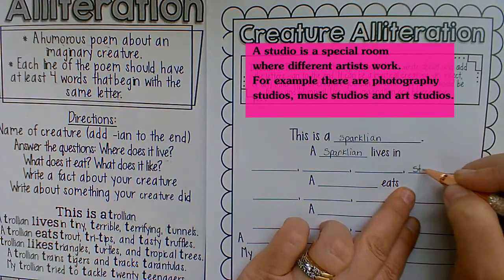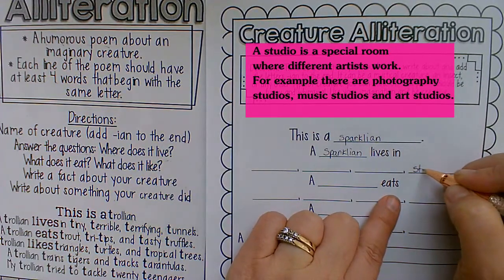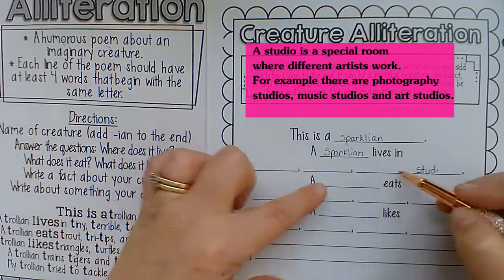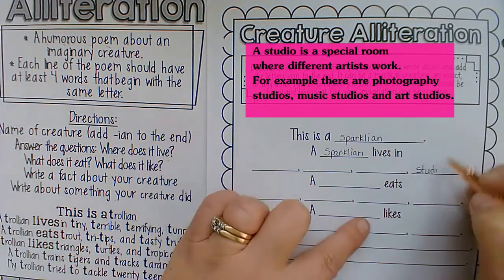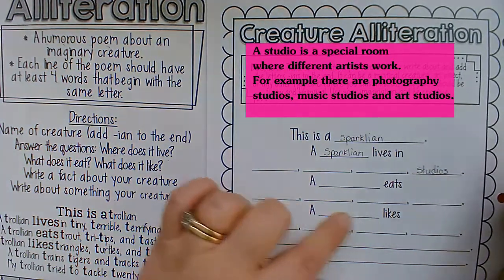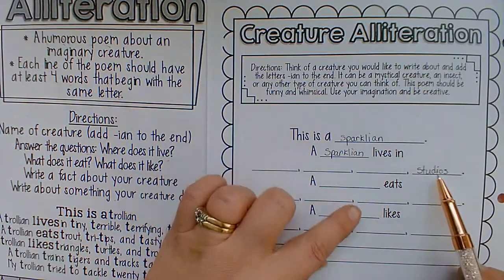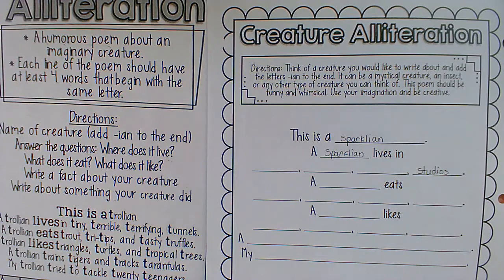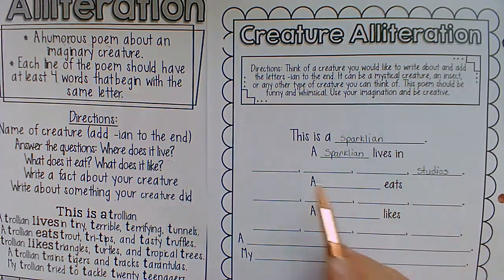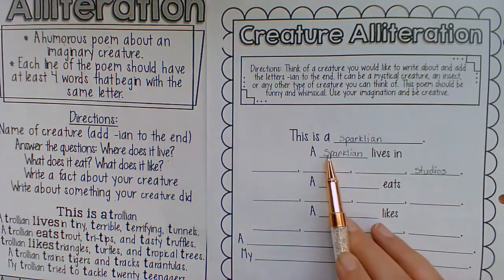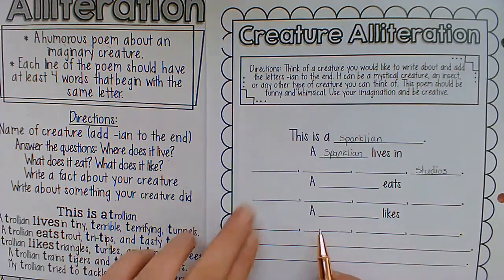Okay, so for my poem, I know studios. So I'm going to start here at the end, because these words are going to be three adjectives or describing words to describe the place. All right, so I would like you to take a few moments to come up with a place, the thing that your creature could live in. Okay, so now that I have my place here, I'm going to put three words that describe this place that also start with the first letter of my creature.